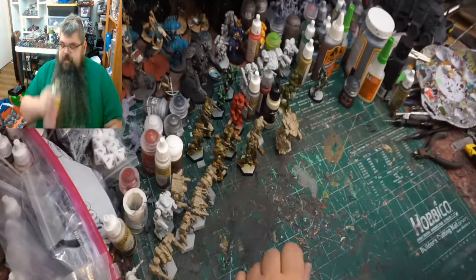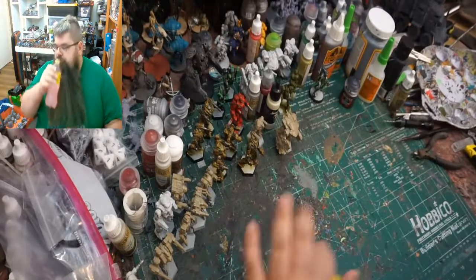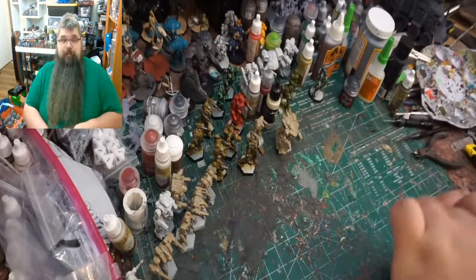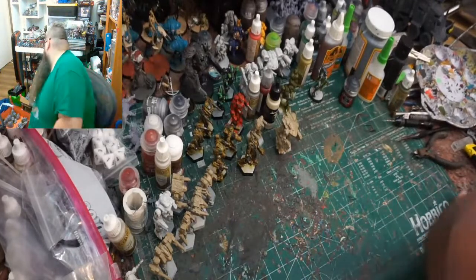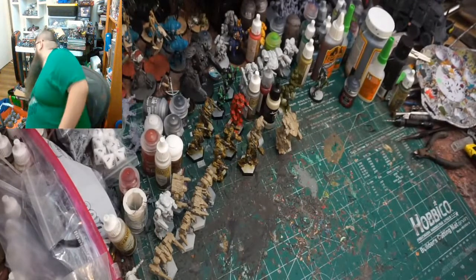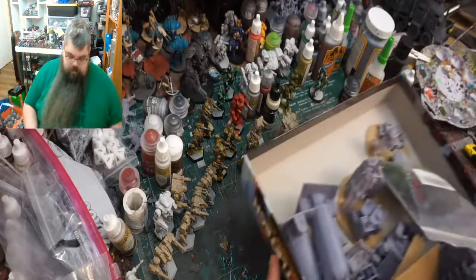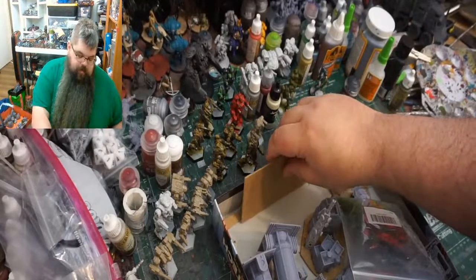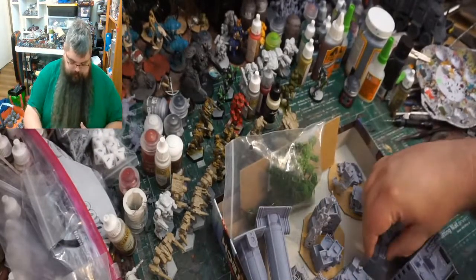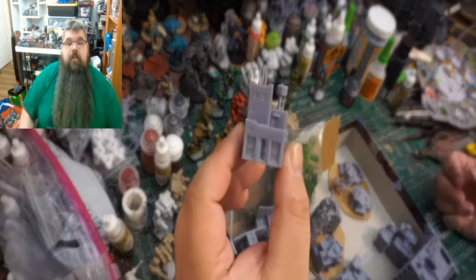Now, there is... Not all of their stuff is amazing, but the majority of it is. So, I'm going to give you my one drawback to them. However, everything else is phenomenal.